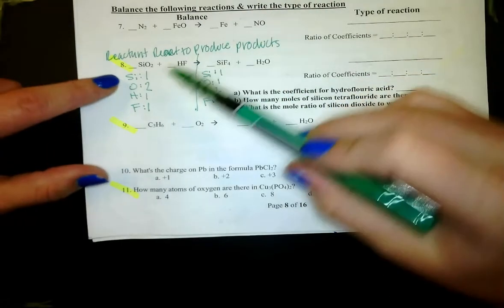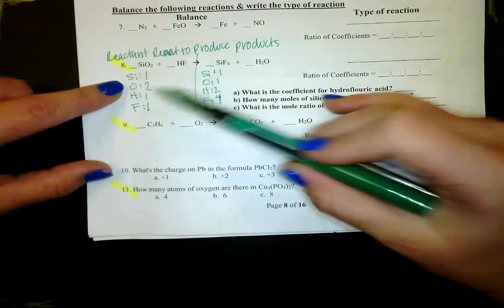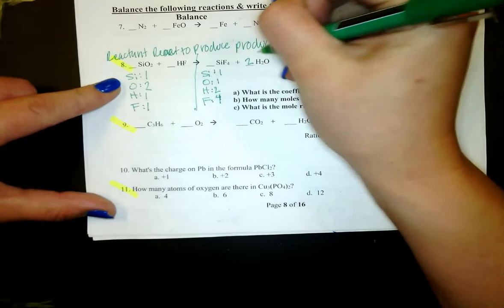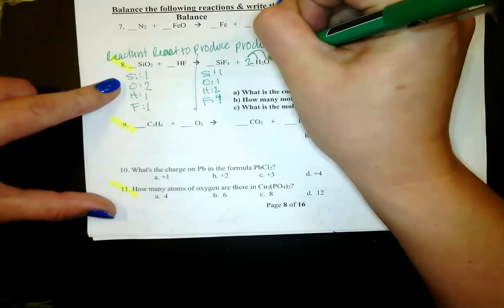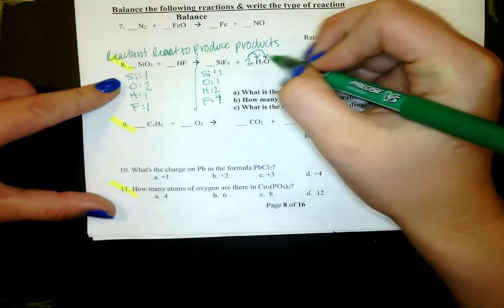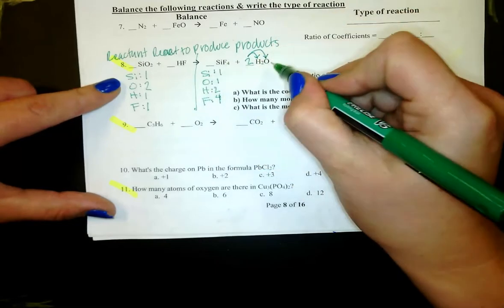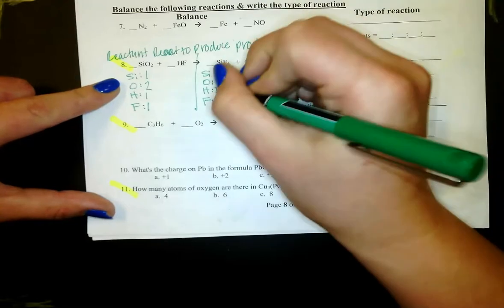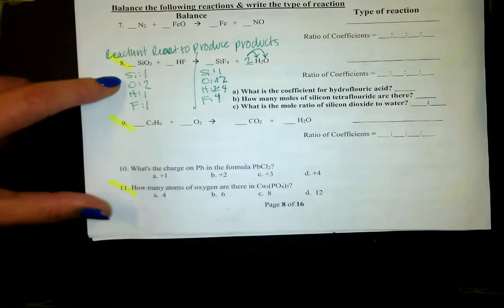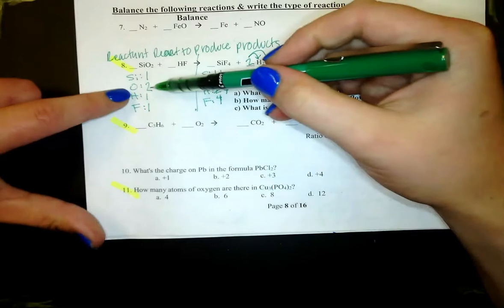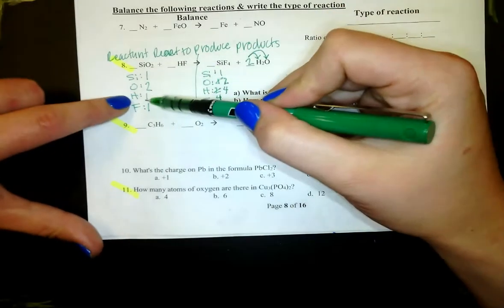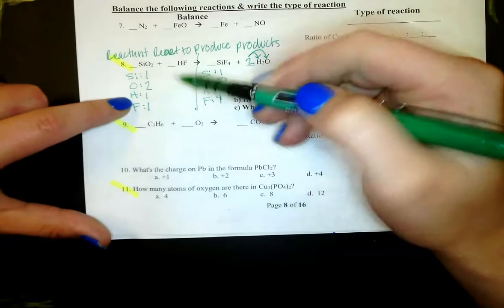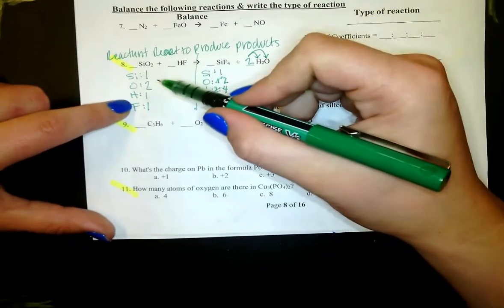Okay, so I'm going to fix oxygen first. I want it to be equal to 2, so I'm going to multiply the compound that it's in by 2. And I have to distribute that to both elements. Okay, so 2 times 1 is 2, so I have 2 oxygens now. And 2 times 2 is 4, so I have 4 hydrogens now. So I have 1 silicon, 2 oxygens, and I need to fix hydrogen to have 4 and fluorine to have 4 on this side.